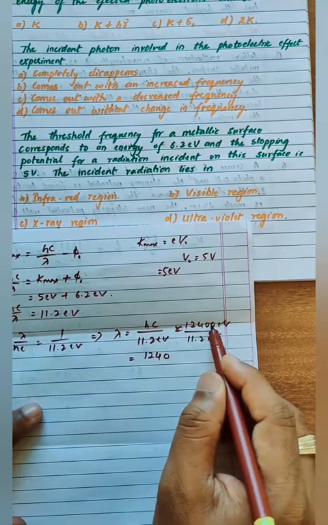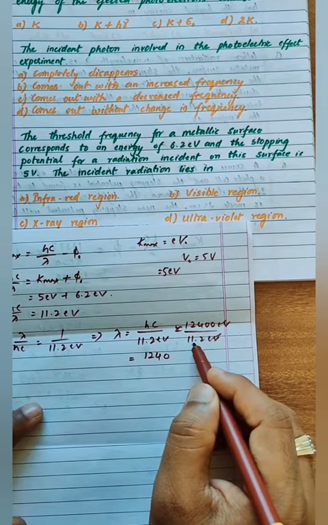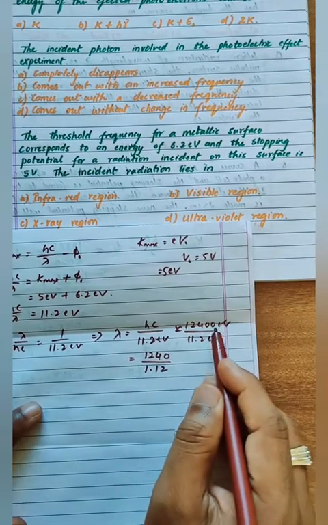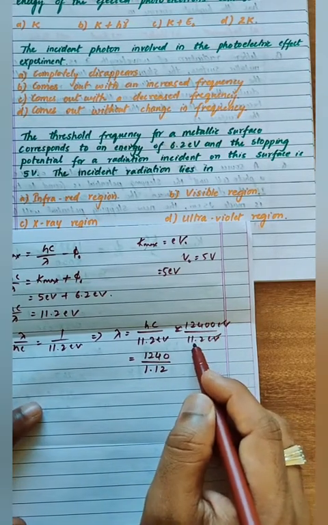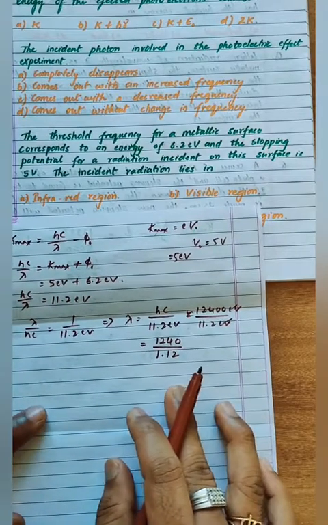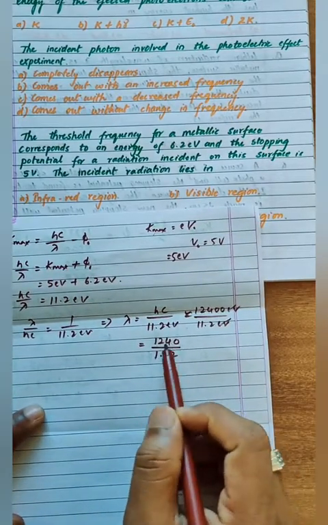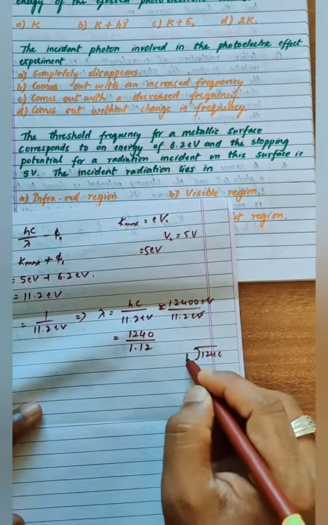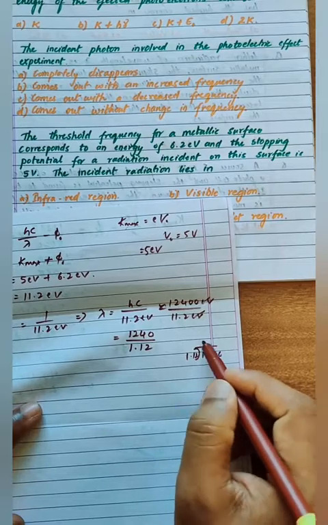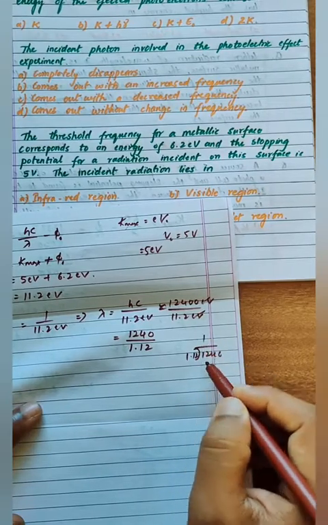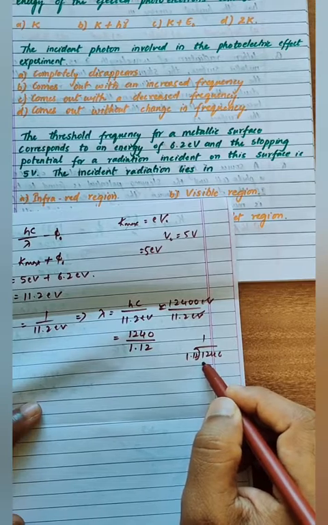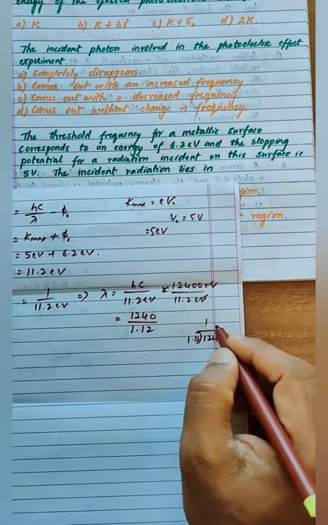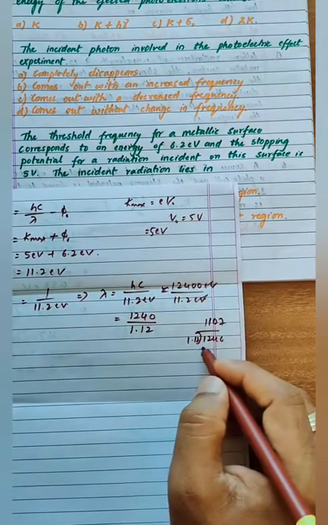Instead of taking 2 zeros, I'm going to make 11.2 into 1.12. So I have removed a zero here also. I have shifted the decimal point here, so that is correct, no problem. Now if I do this calculation with 1.12 and all, you're going to get approximately 1107 times, and you'll get the answer.